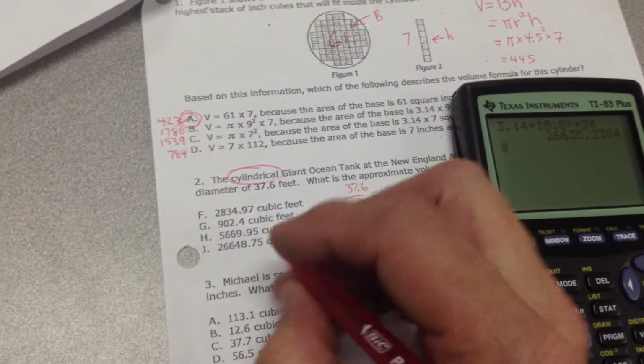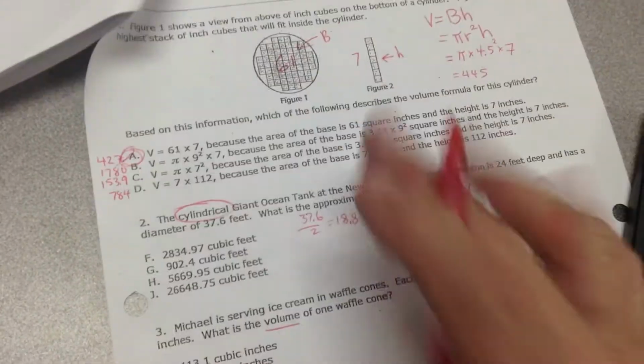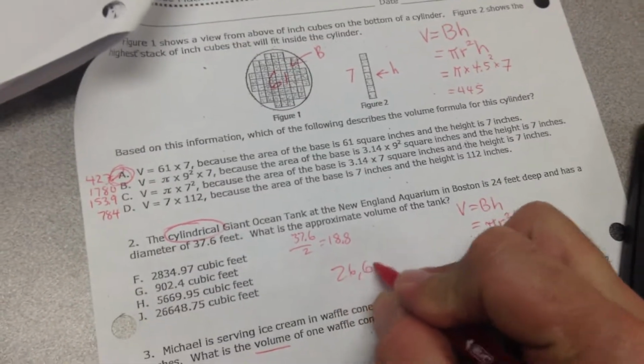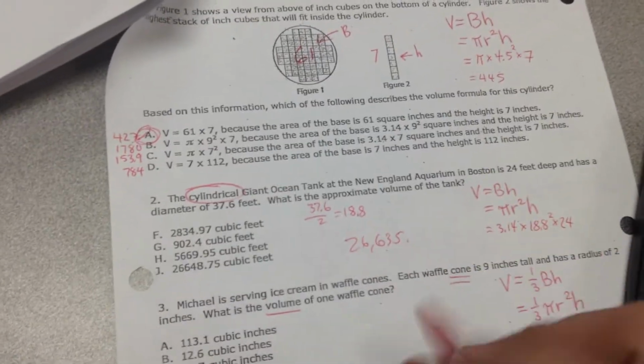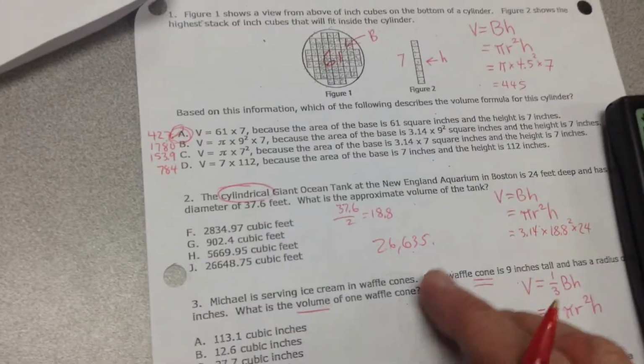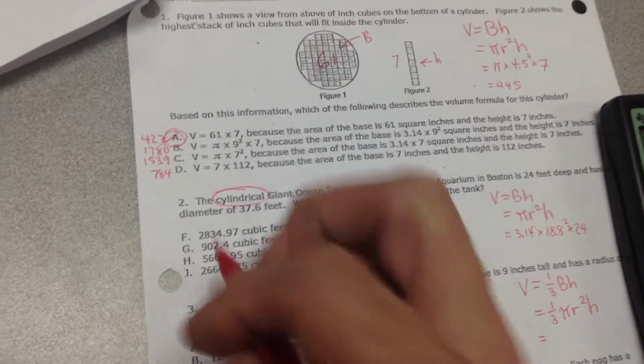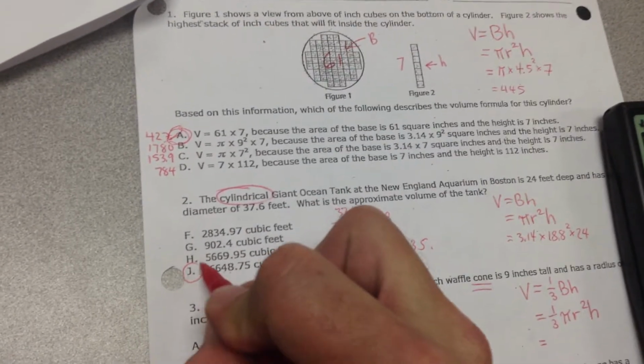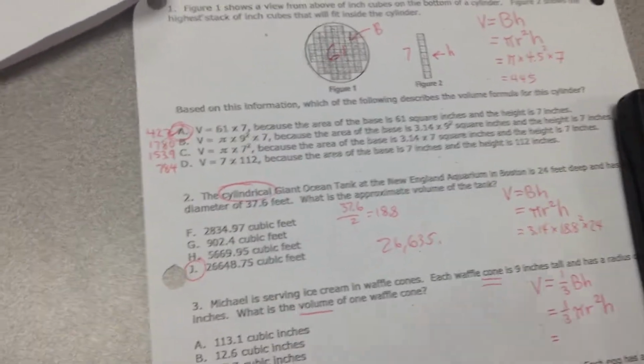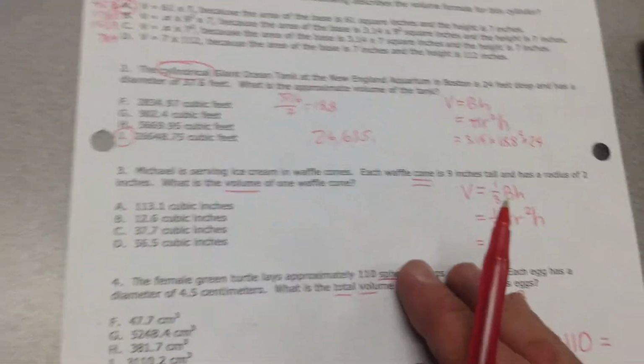I get an answer of 26,635. And since my answer that I got here was 26,635, I'm going to look for the next closest answer. And their answer is a little bit bigger. That's probably because they actually put pi in the calculator and it gave them all of pi, not just 3.14. So that's our answer for that one, answer J.